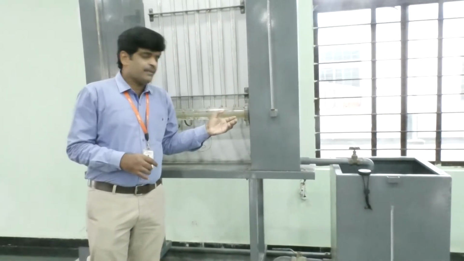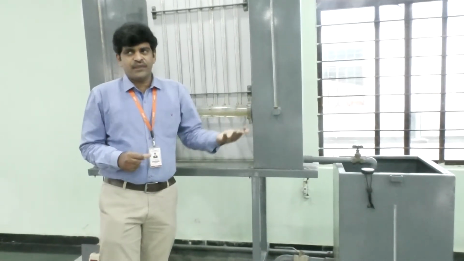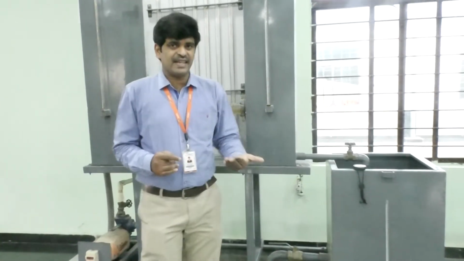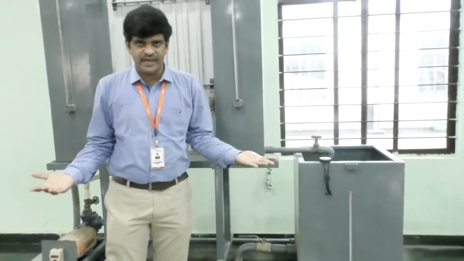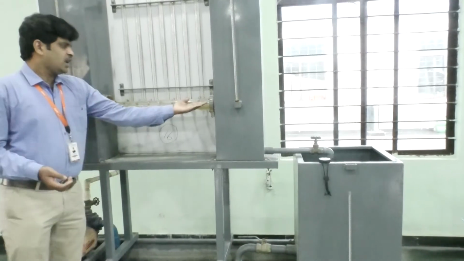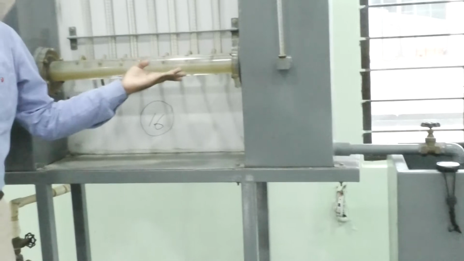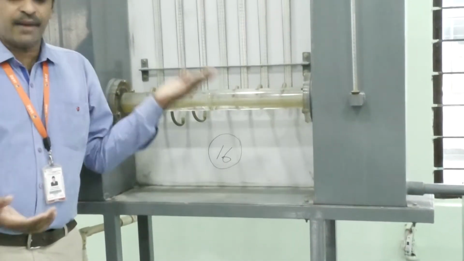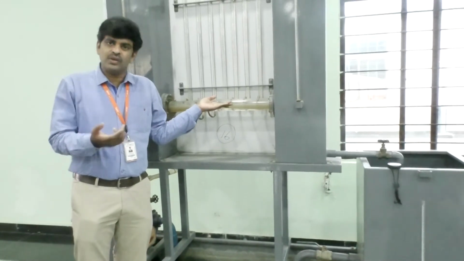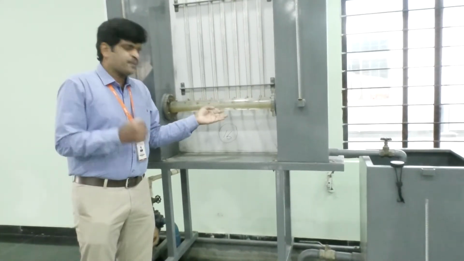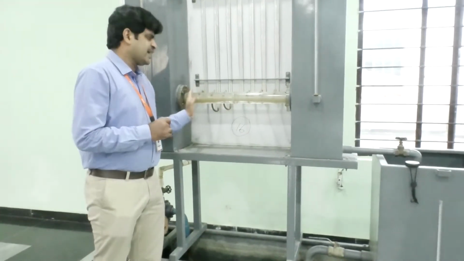Then the next parameter is the datum head. What is datum head? For example, if you take the earth, that is the ground surface, as a reference, or if you take the center line of the pipe as a reference, since they are parallel, automatically we take Z datum equal to 0. So in this experiment, the datum is the center line of the pipe.